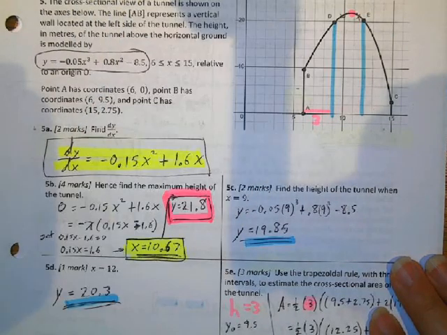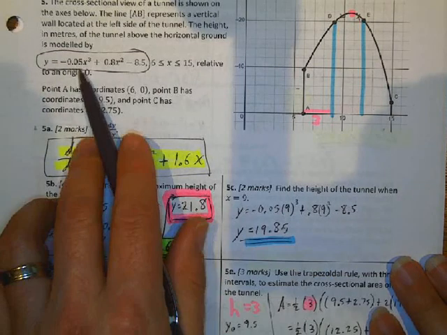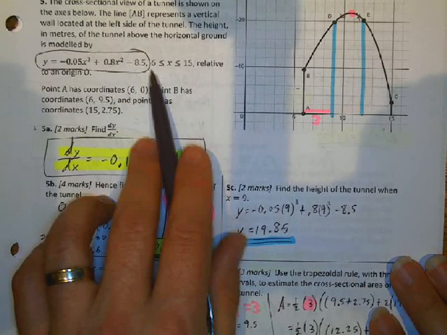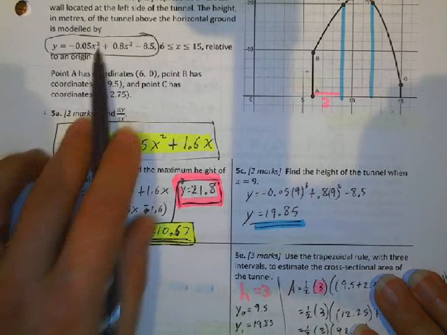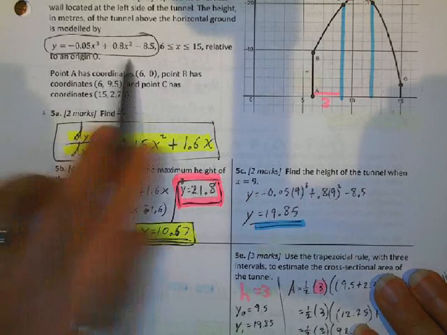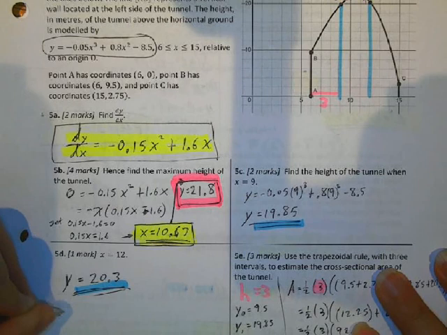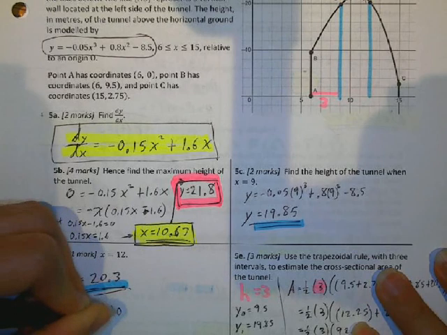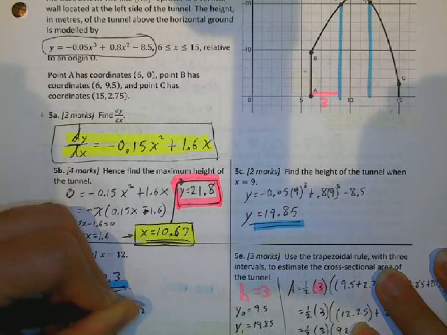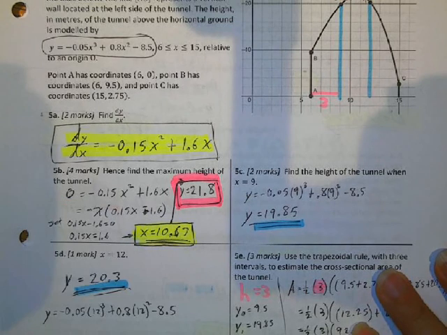Okay, find the height of the tunnel when x is 9. So I'm using this equation, and I'm going to plug in 9 in place of x. I'm going to use the same equation and plug in 12 in place of x, right? y equals negative 0.05 times 12 cubed plus 0.8 times 12 squared minus 8.5. So I plug in 12 for x, and then we get this answer.